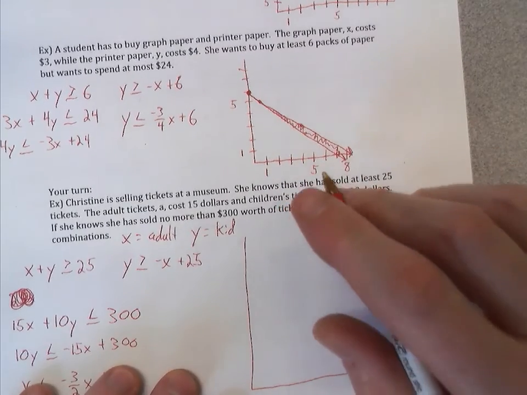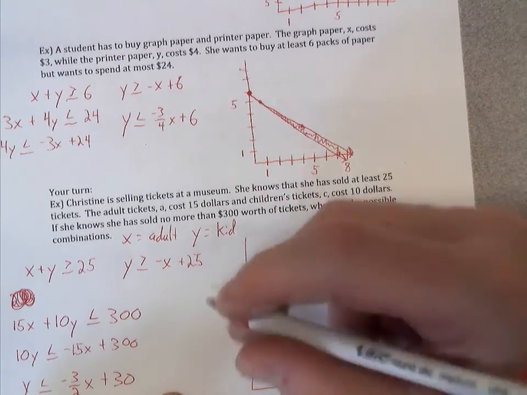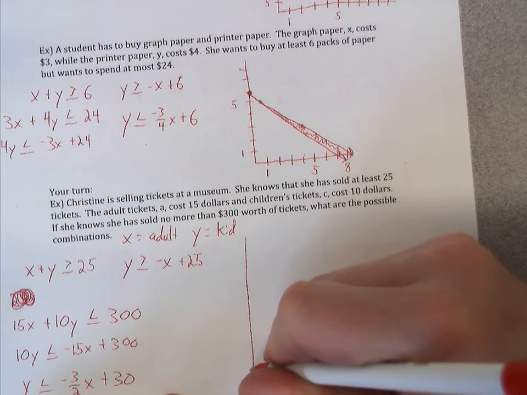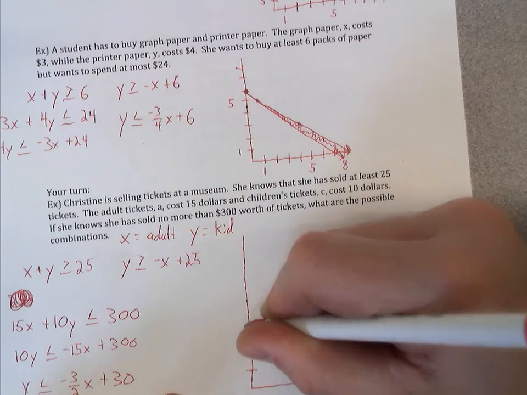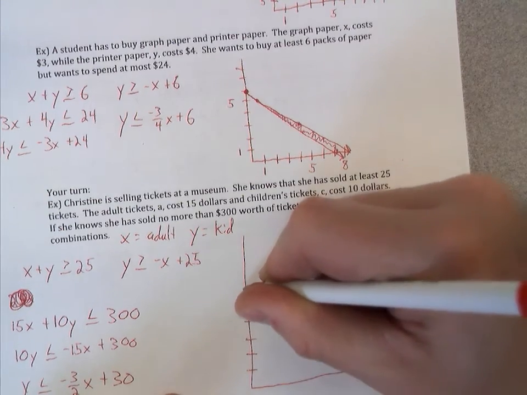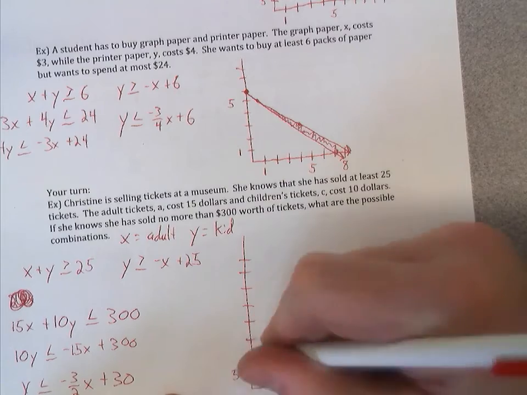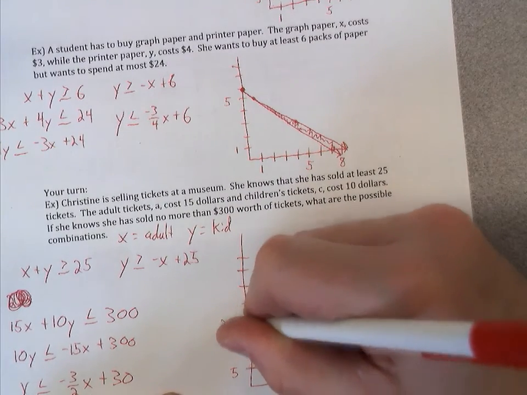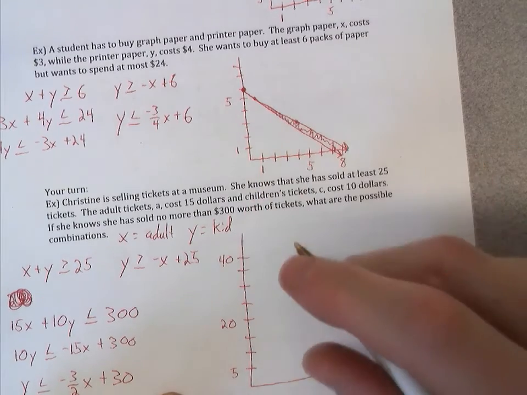Well, it's going to look like this. I'm going to go up by 5s again. Let's see, we're going to go up 5, 10, 15, 20, 25, 30, 35, 40. So we know that this is 5 and 15. We know that this is 20, 25, 30. We know this is 40.